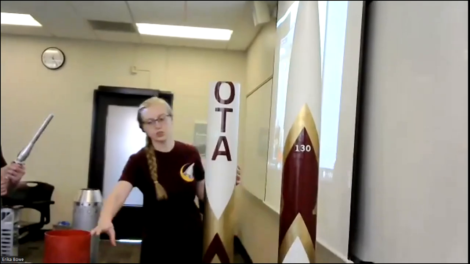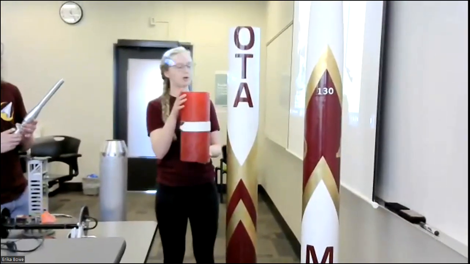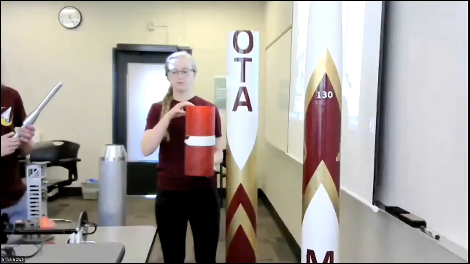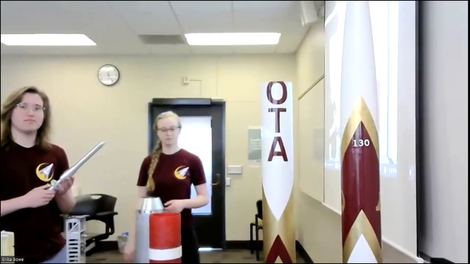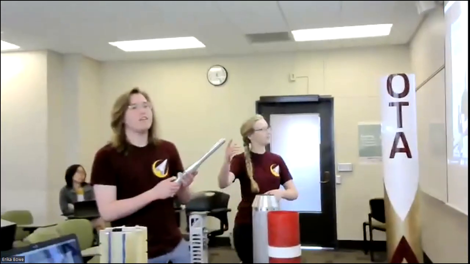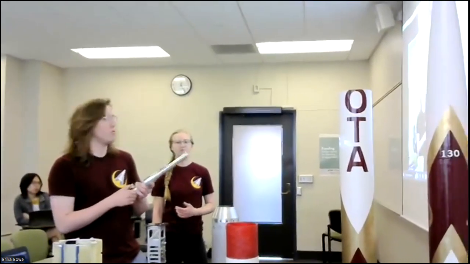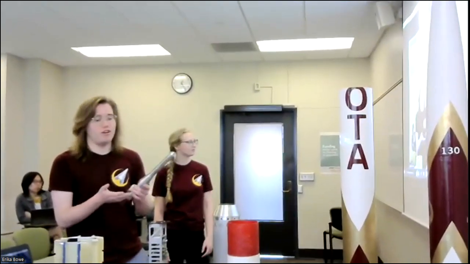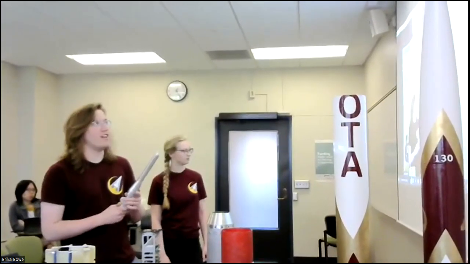Those two sections, the booster and the upper body tube, are just coupled together. Here's the pitot tube, which sits on top of the nose cone. We have it off for easier display, but it does fit.